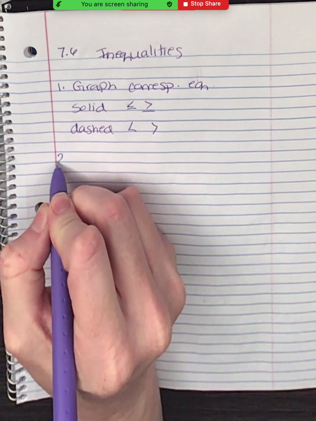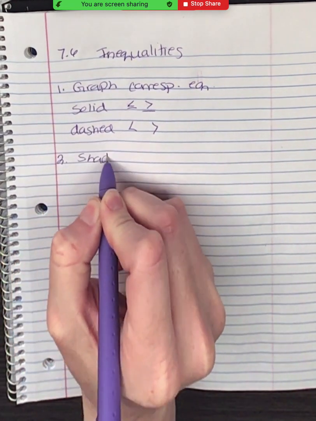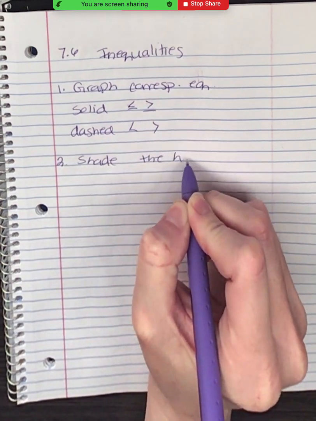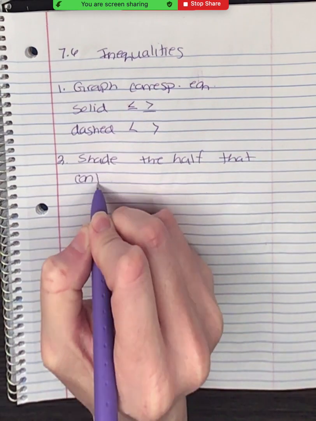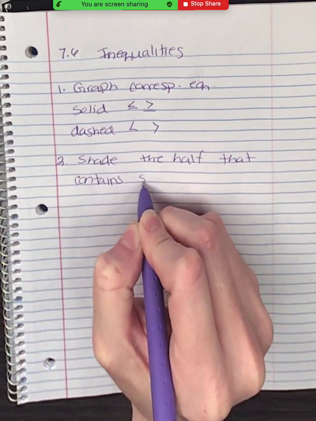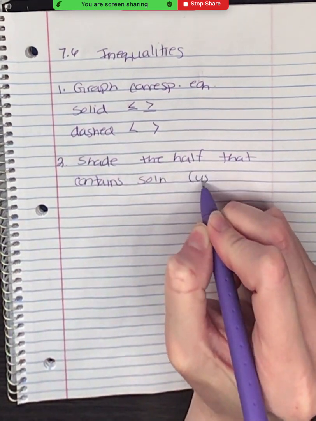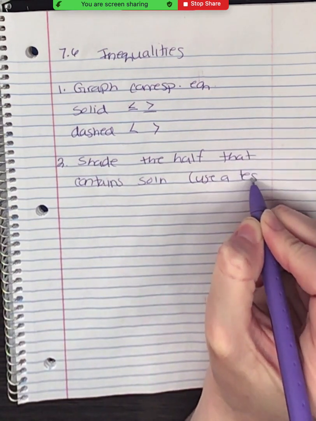And then you have to shade the half of the plane that contains your solutions. And you did that using a test point, okay?